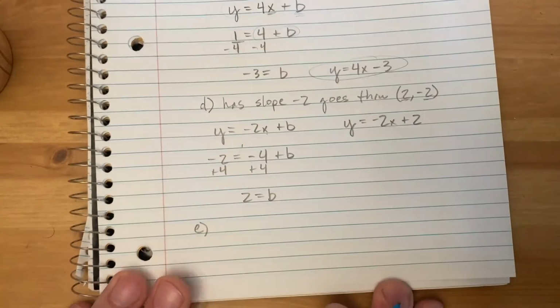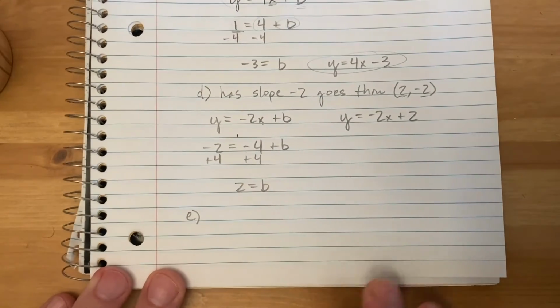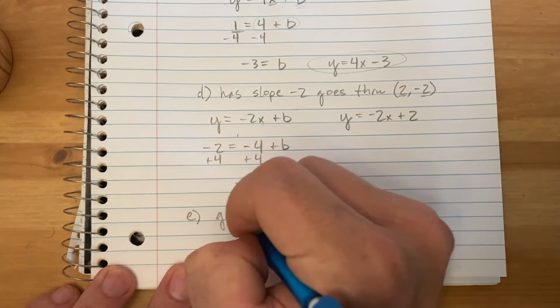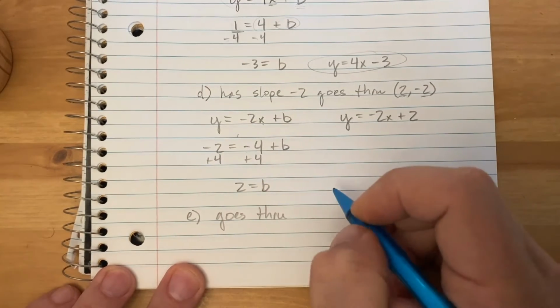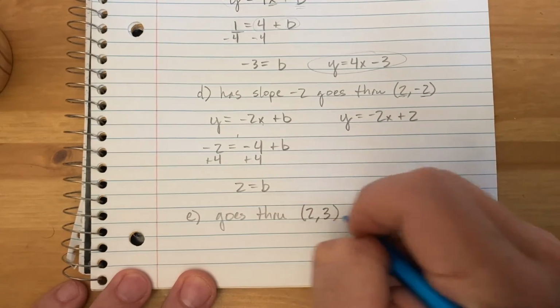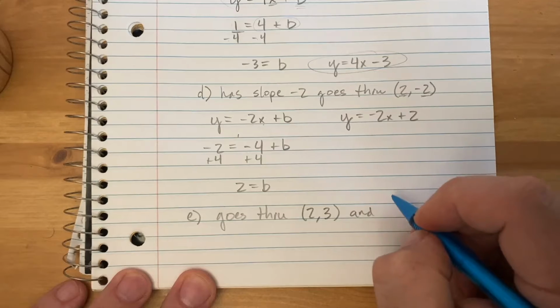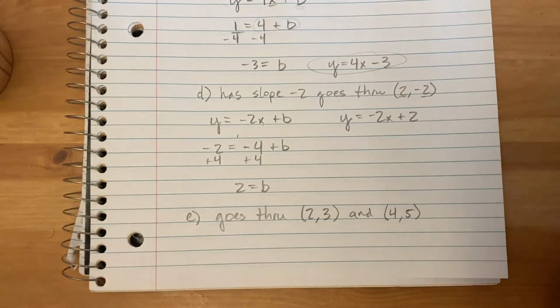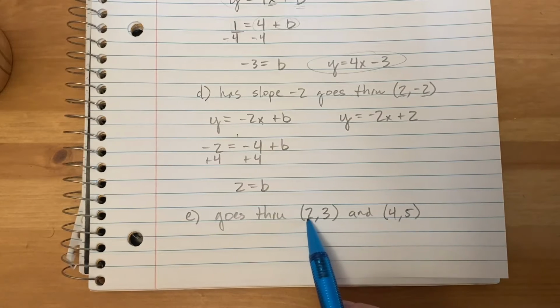Okay, E. All right, so now we're getting a little trickier here. E goes through (2, 3) and (4, 5). So I'm going to start by using these points to figure out the slope, right?